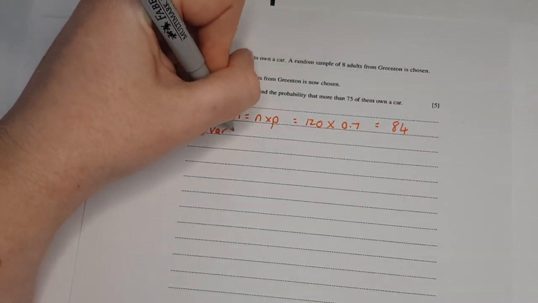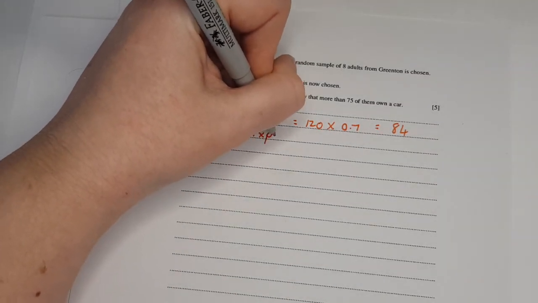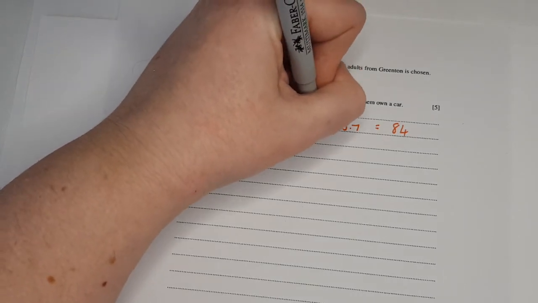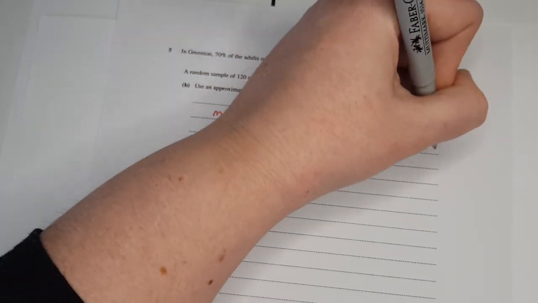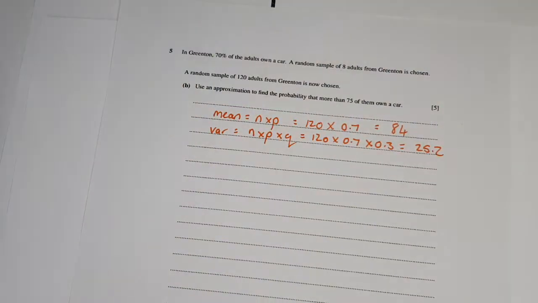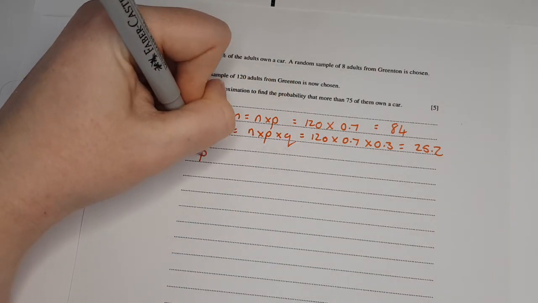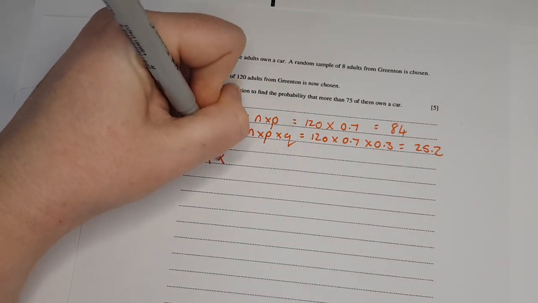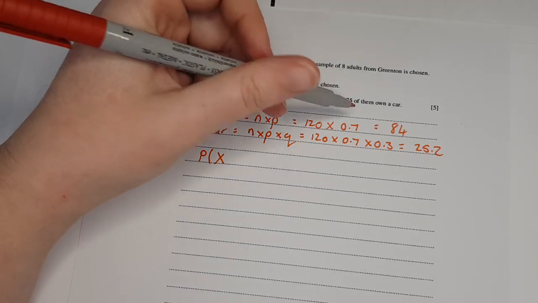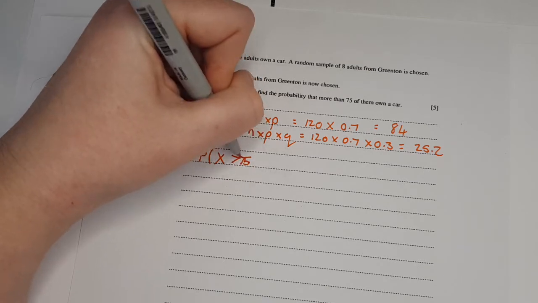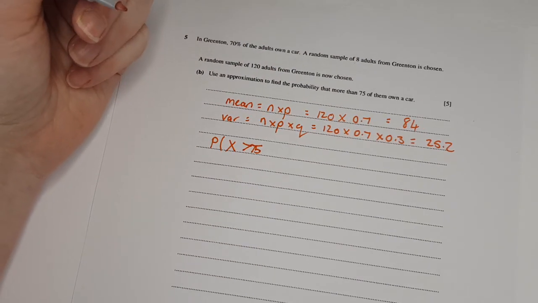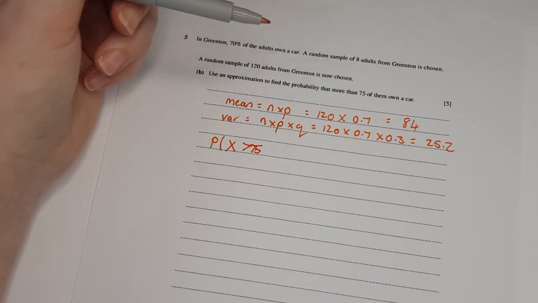And then variance is going to be n times p times q, which is 120 times 0.7 times 0.3, to give me a variance value. So now that I have the mean and the variance, now I can work out what I want. So I want the probability for when my x variable is more than 75. So that's greater than 75. Okay, so now it's just more than, so I don't need to include an equals to.